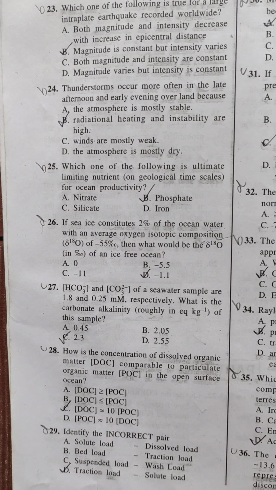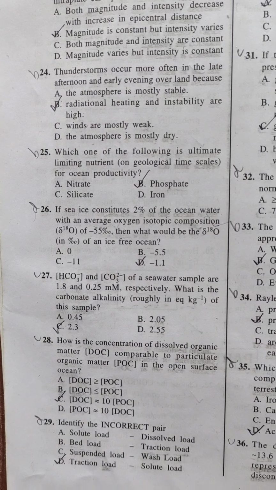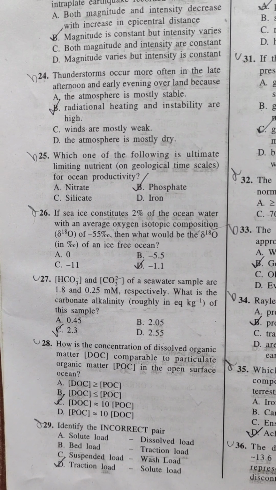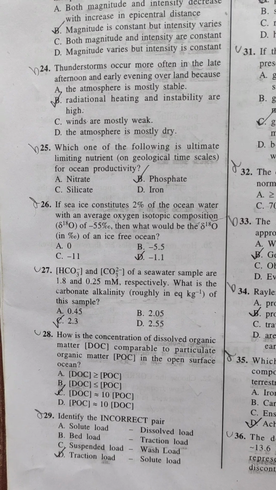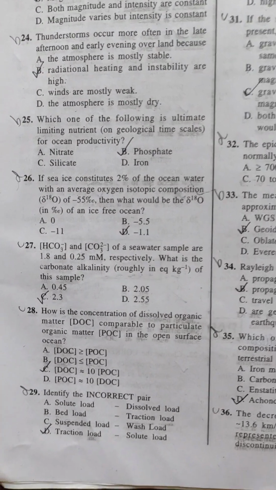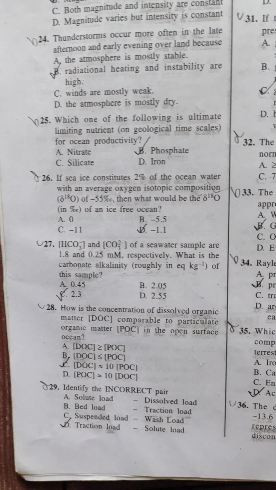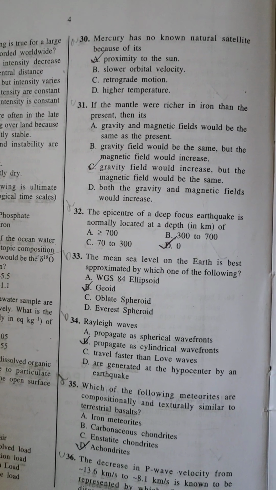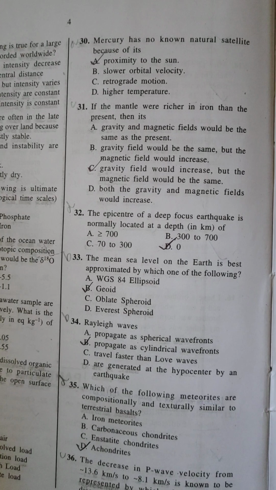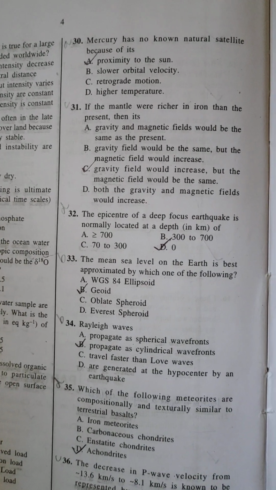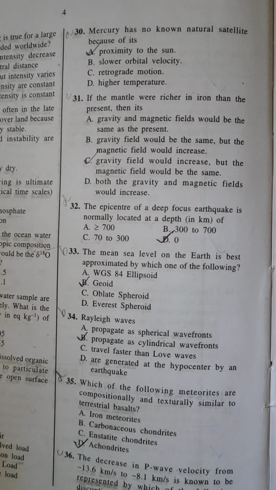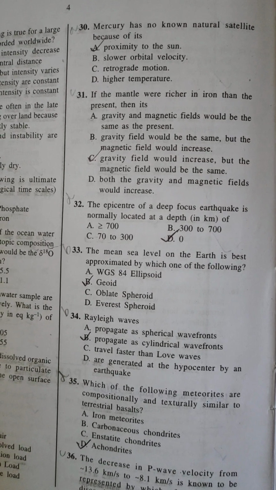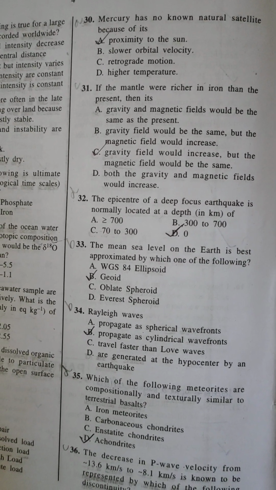So the DOC is approximately equal to 10 POC. Identify the incorrect pair. Traction load, solute load. Mercury has no known natural satellite because of its proximity to the Sun. If the mantle were richer in iron than present, then its gravity field would increase, but the magnetic field would be the same. The epicenter of a deep focus earthquake is normally located at a depth in kilometers of 0.